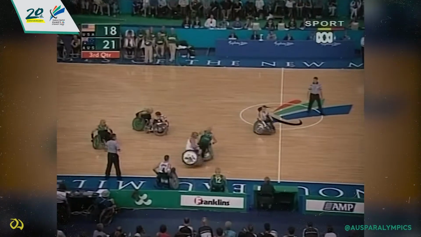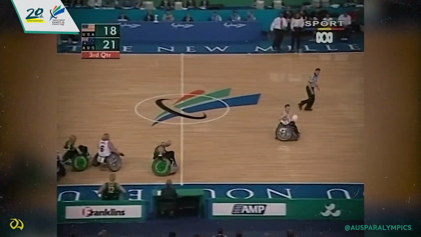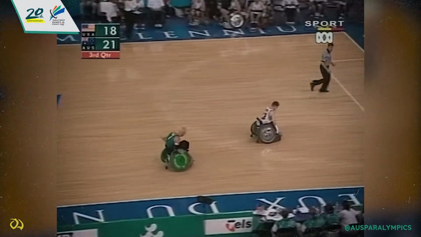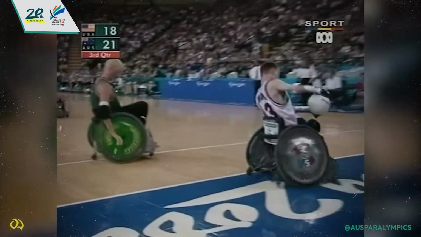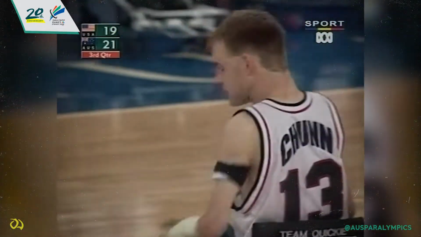Pate getting some attention to one of his wheels, and Terry Vineyard, the Australian coach, yelling out instructions. Pate hit by Doubley, but gets the pass away to Chun, and Chun will have no problem scoring for the United States. It's 21-19, and that's the first goal in quite some time. You're right there, Jerry. The U.S. really needed that goal.